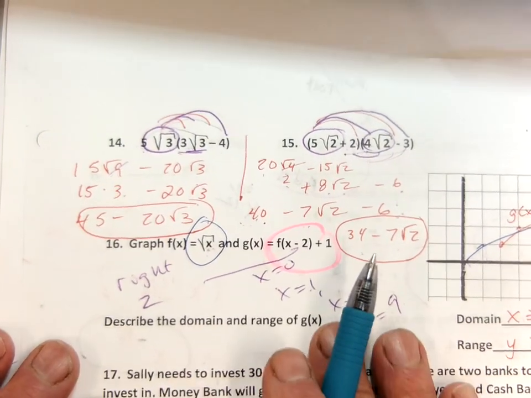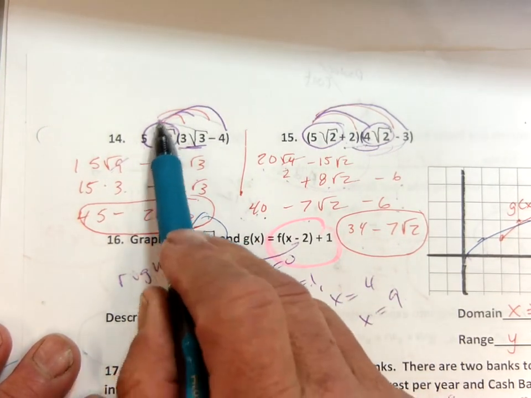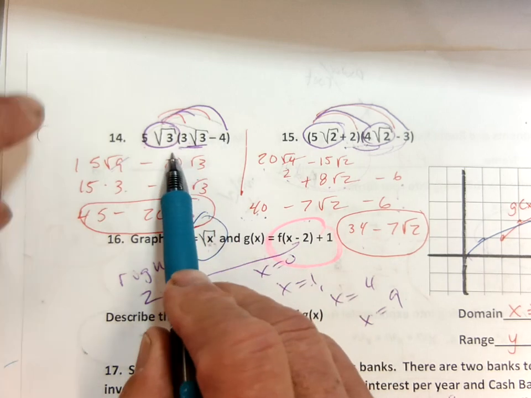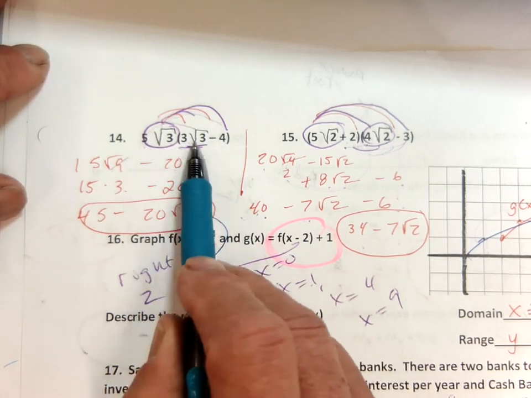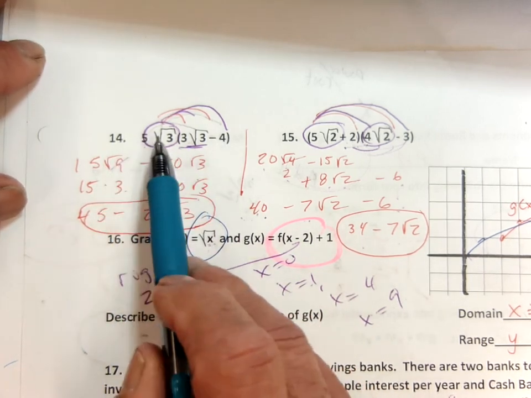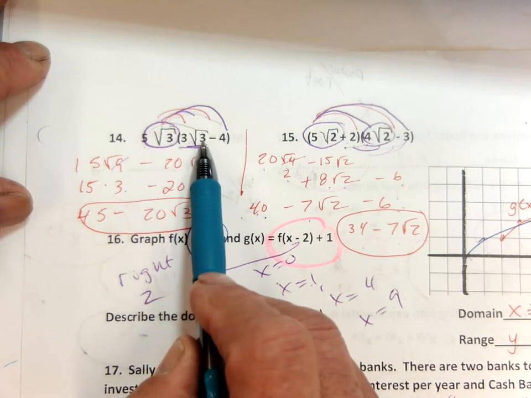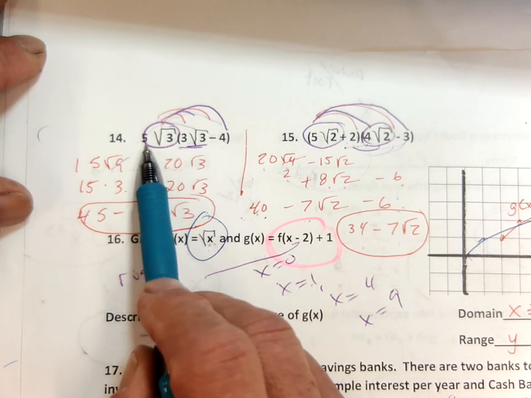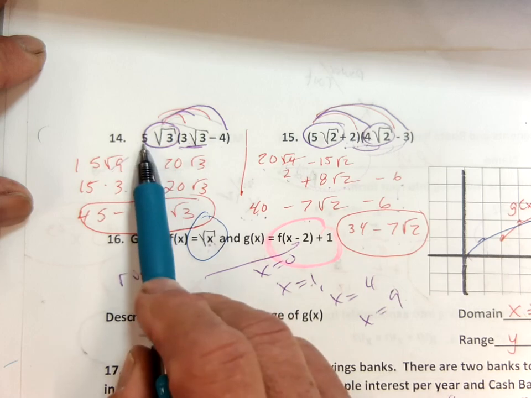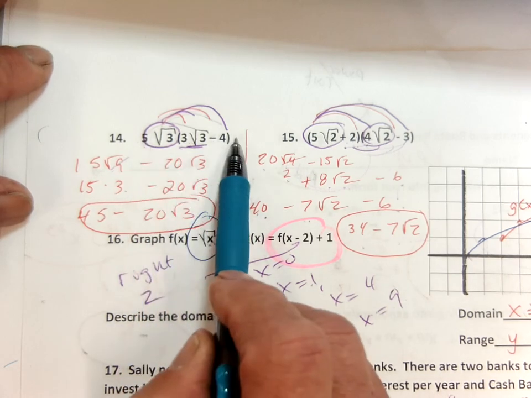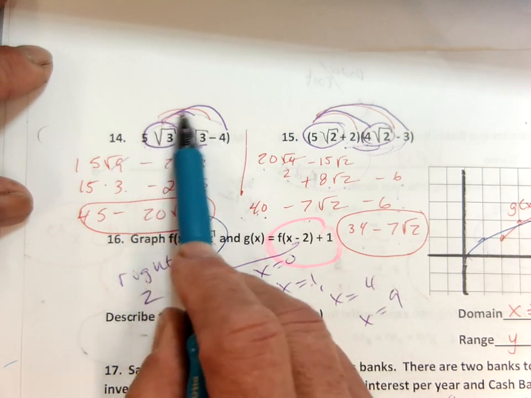14. All right, I'm going to multiply. I'm going to distribute this times this, this times this. So I'm going to multiply whole numbers. I get 5 times 3 is 15. Square root of 3 times square root of 3 is square root of 9. And then I get minus, I'm going to multiply this integer times this integer. I get negative 20, but the square root of 3 has to come with it, okay?